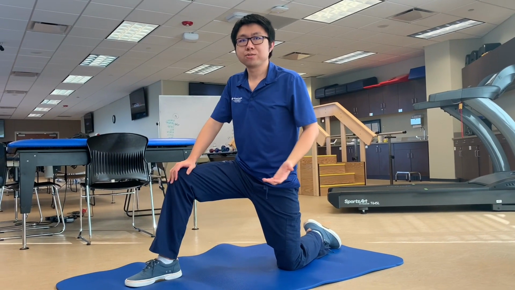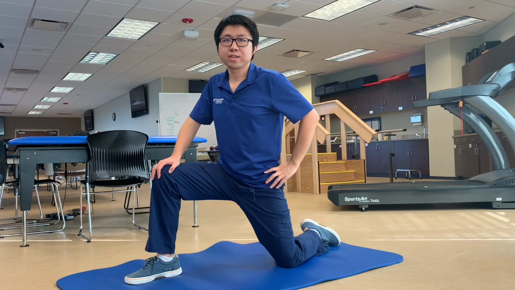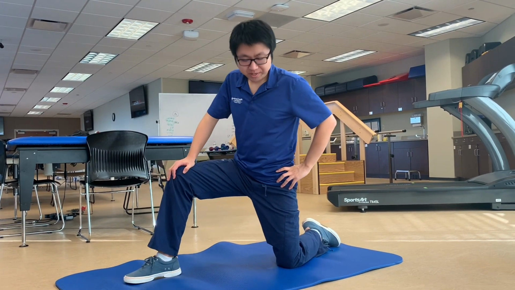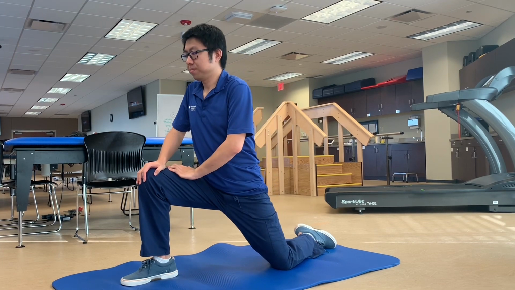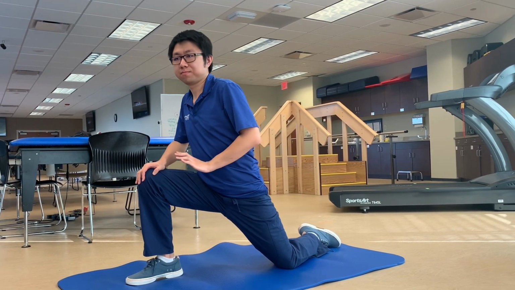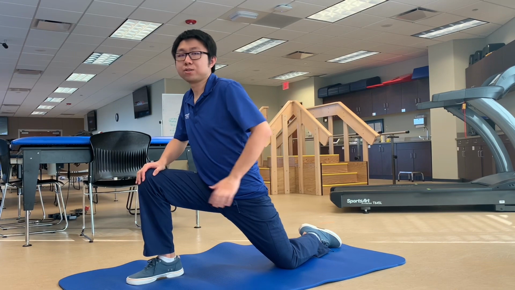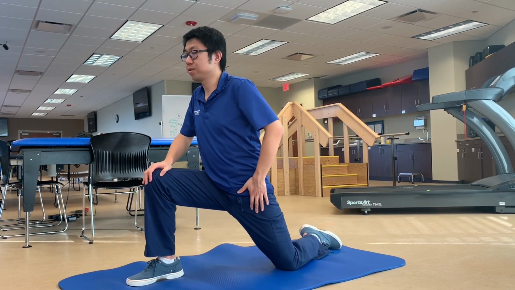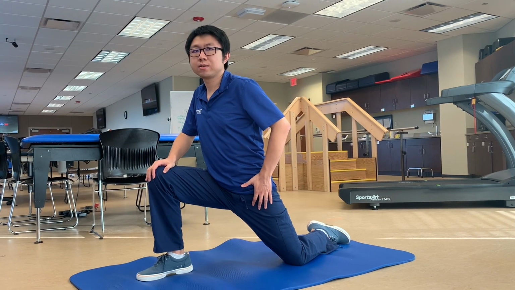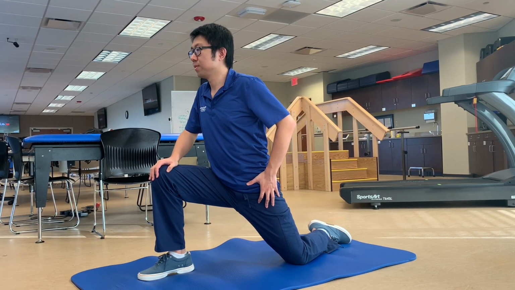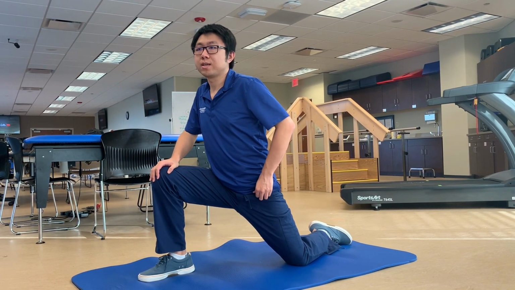This is another hip extension stretching method. Have the patient kneel on their right knee and then lean the right knee forward until a slight tension is felt in the left iliopsoas. So this is the intensity we want. Hold this position for 30 seconds and then switch legs and repeat this action 5 times a day.